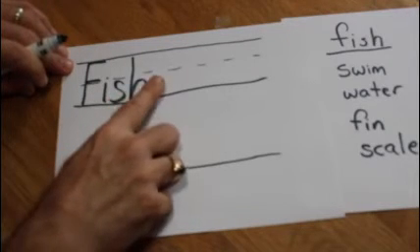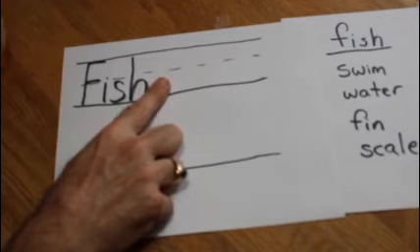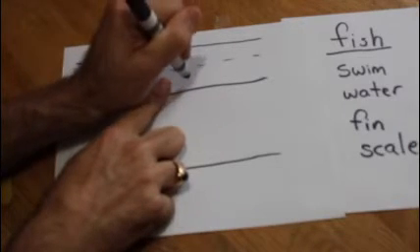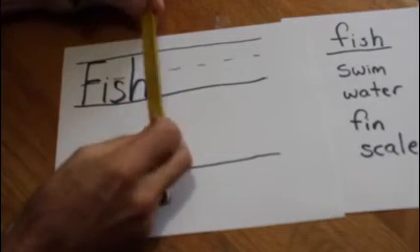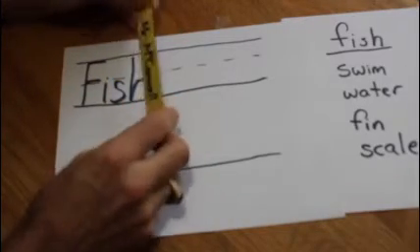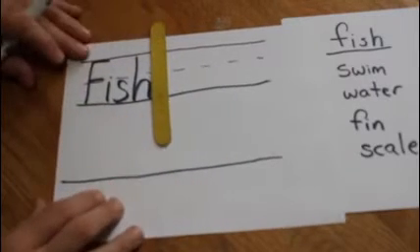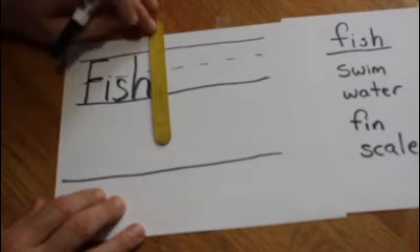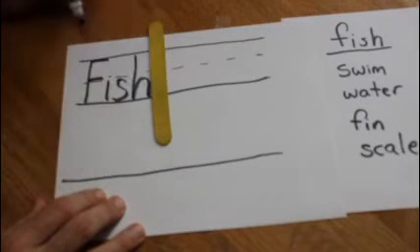Fish, space. Here's your finger space. Now, I'm left-handed and it's hard for me to use my fingers and then try to write over here. So I have what I call a spacer. And it's just a big popsicle stick. I put it down right next to there. You guys can make one out of an old popsicle stick or a piece of paper, really. It's just something you can put down to give you that space.